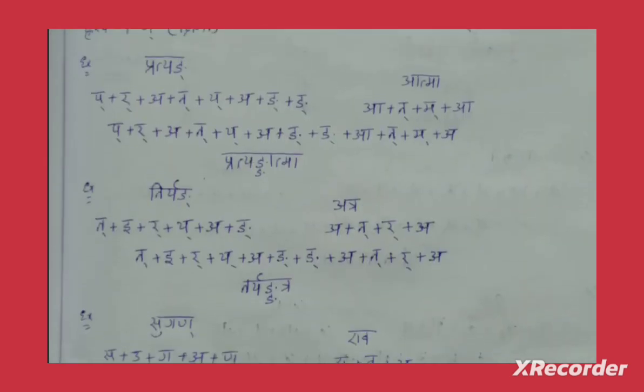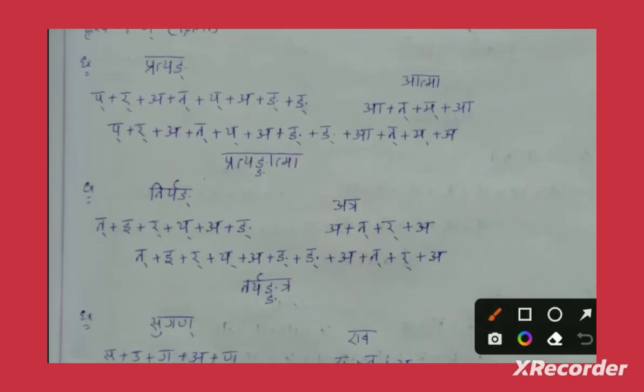The first example is Pratyang plus Atma. What is the expansion for Pratyang? Pakara plus Repa plus A plus Takara plus Yakara plus A plus Nyakara. Here this is a typo error. Only one Nyakara is there. What is the expansion for Atma? A plus Takara plus Makara plus A.